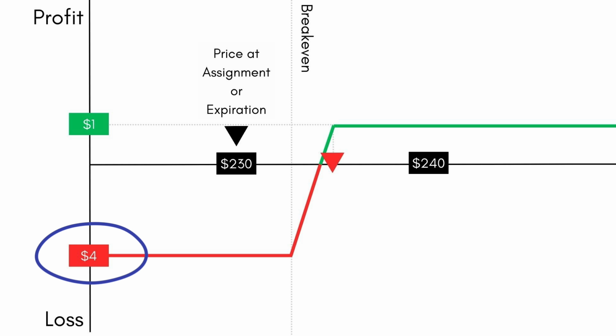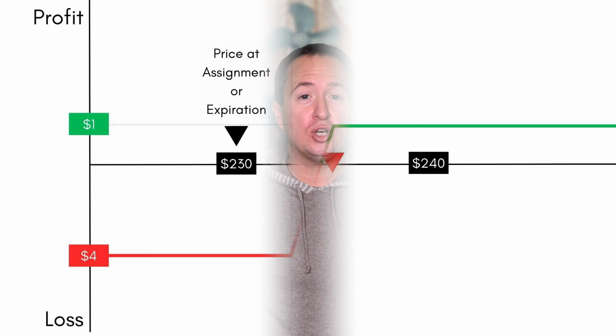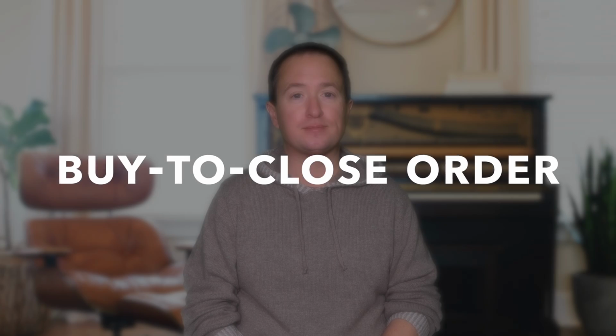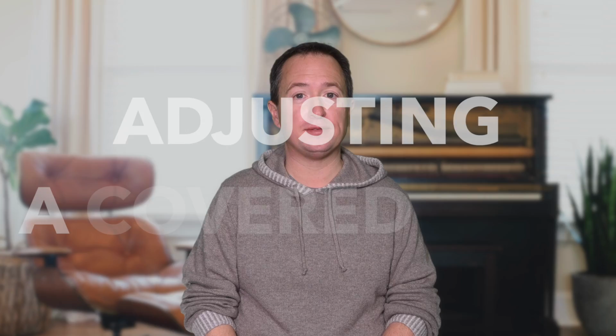Now, if the underlying price starts moving close to your short put, you might want to roll down your strike or the expiration date. And to do that, you're going to need to initiate what we call a buy to close order. And just like with call options, you can turn your short put into a vertical spread by buying a put option with a lower strike price, thereby limiting your losses and your potential profit.